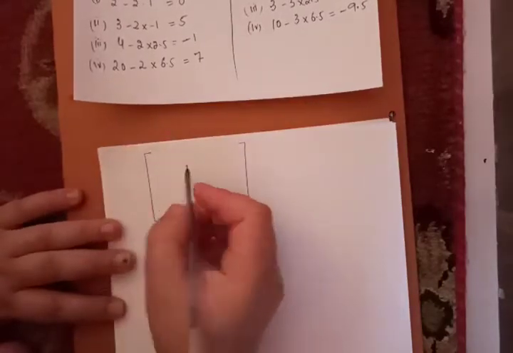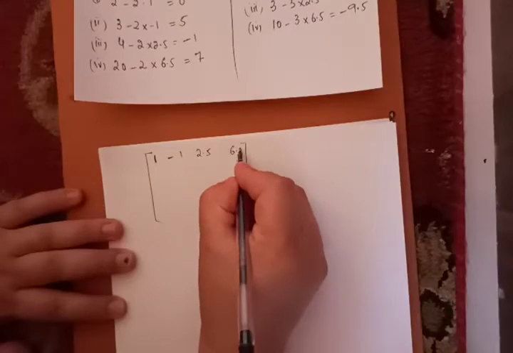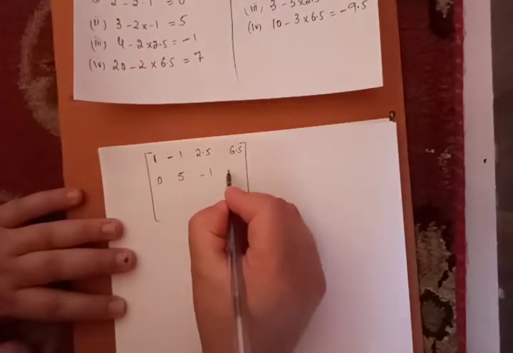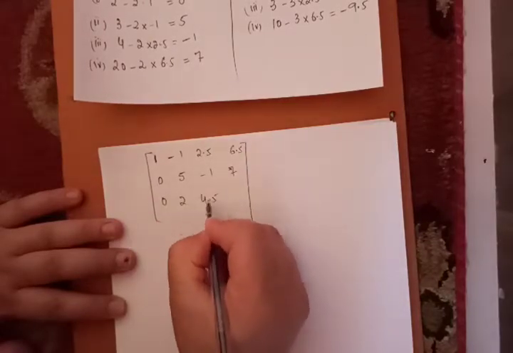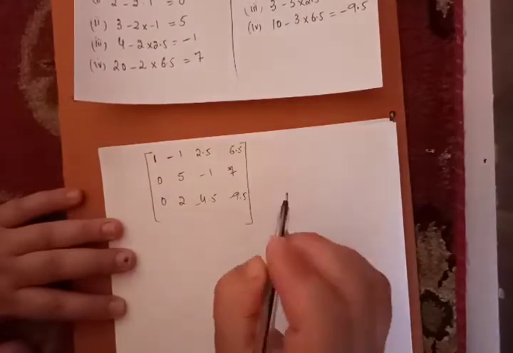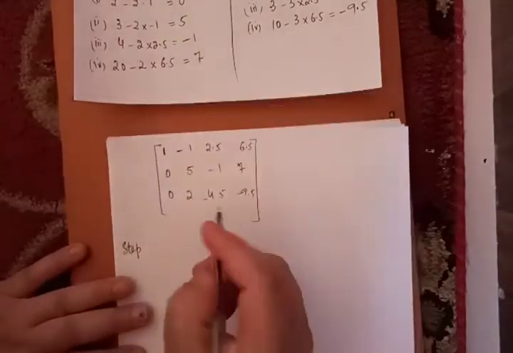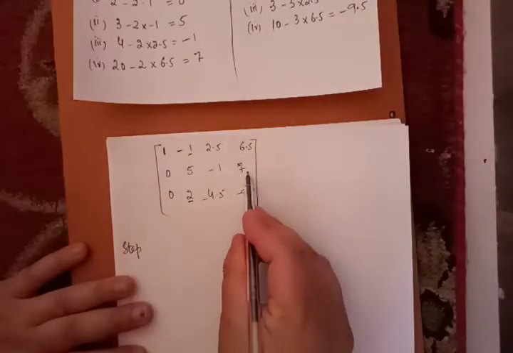The first equation would remain as it is in the augmented matrix. Then we have 0, 5, minus 1 and 7. Then we have 0, 2, 4.5, but minus 9.5. Now step number two: we have to eliminate this element and this element with respect to the second equation.